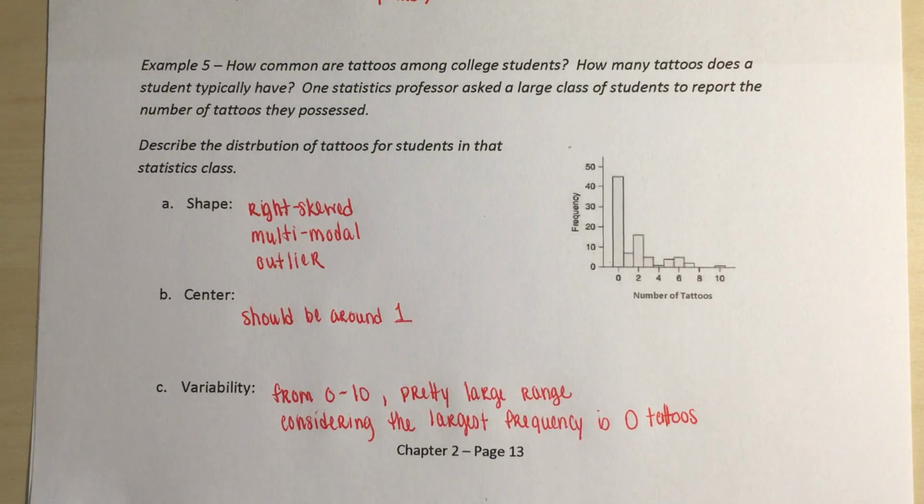All right, so again, in this last example, we're putting everything together. When we're looking at our numerical distributions, we are thinking about shape, we are thinking about center, and we are thinking about variability.